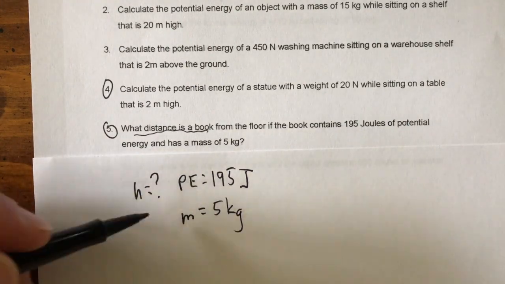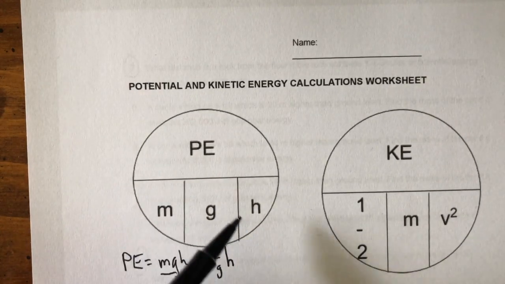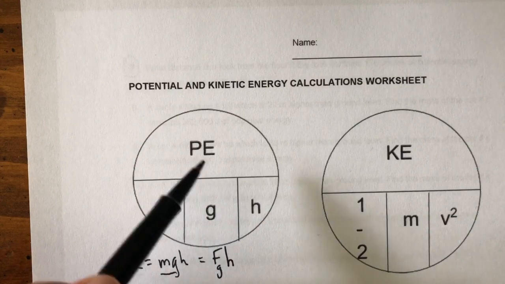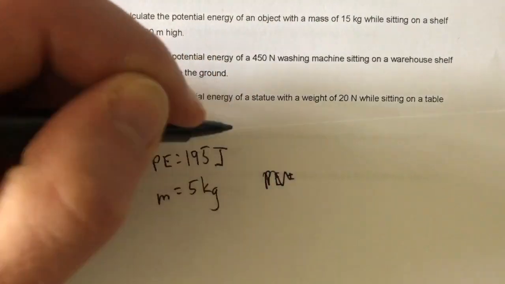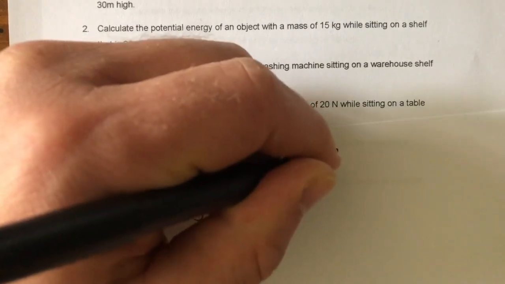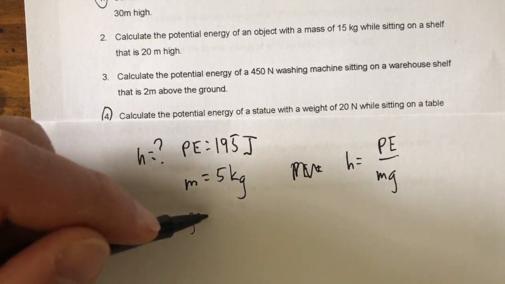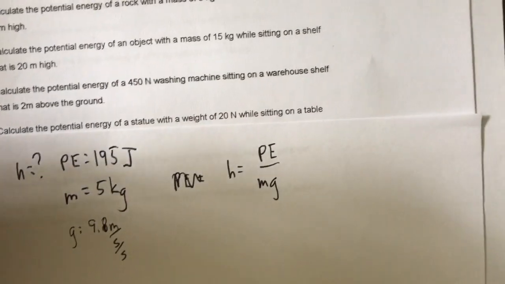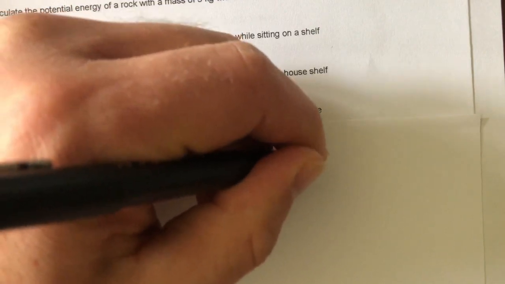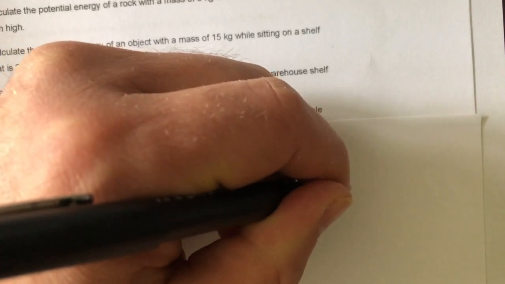All right, and so how do we do that? Well, again, our equation is this, PE equals m times g times h. Well, if I want h, h will equal PE over m times g. And again, g is not given in the problem, but it's 9.8 meters per second per second. All right, so now I just have to plug the numbers in, 195 joules over 5 kilograms times 9.8 meters per second per second.